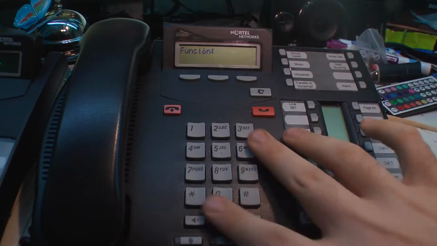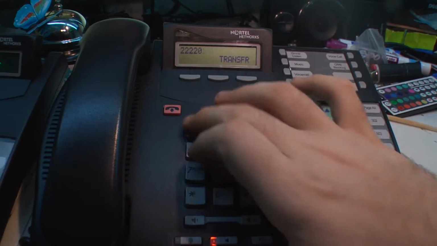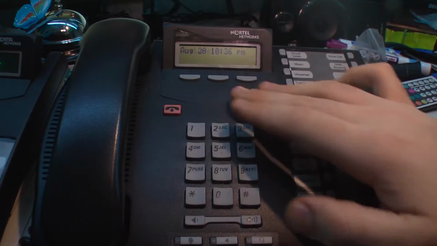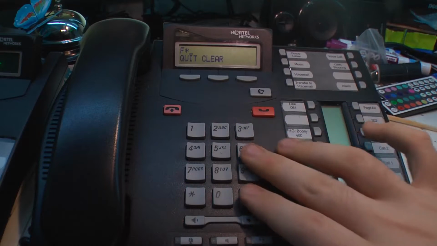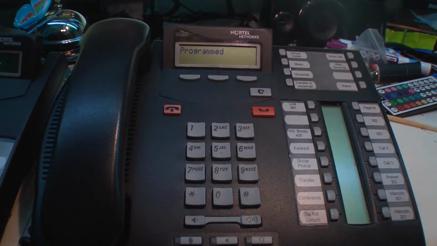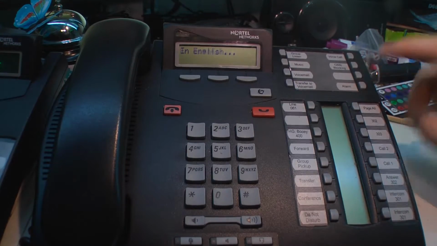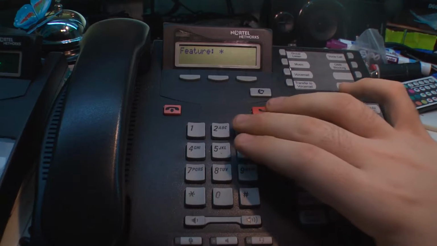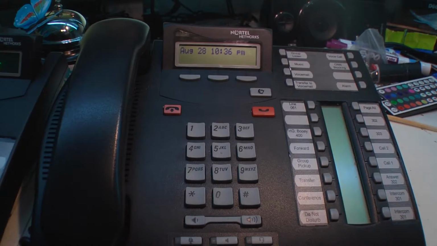And it's also worth noting that I can't assign any of the other ones. Let me get back into English first. Oops. I can't assign feature star 502, 503, 504, any of them. I have to do feature 501, and it basically rotates through any of them. So let's unassign that button because I don't like that there. And that is the language setting.